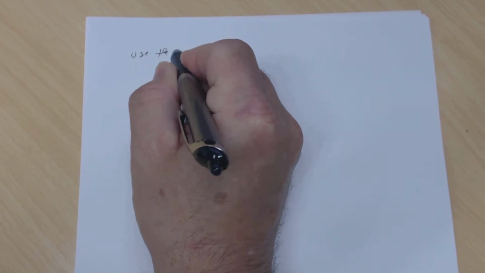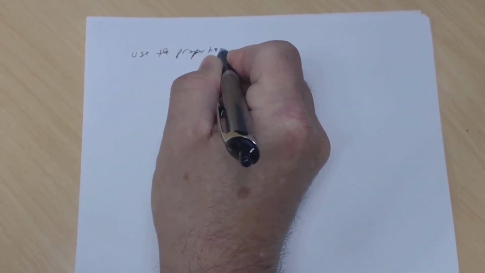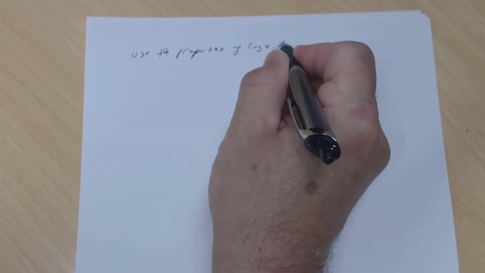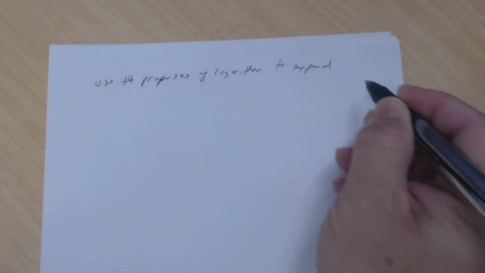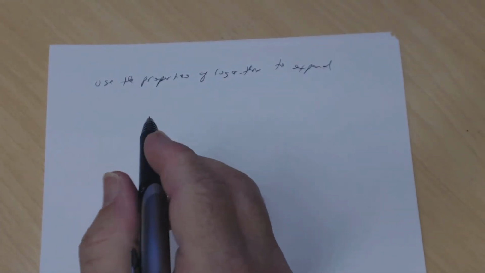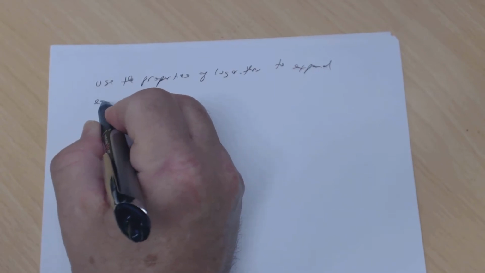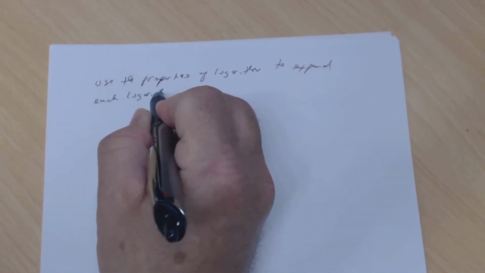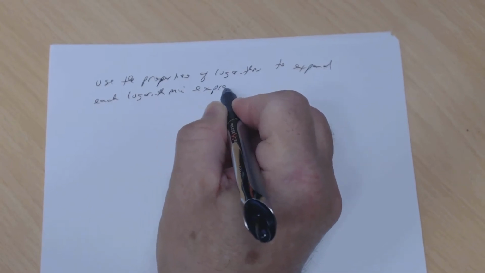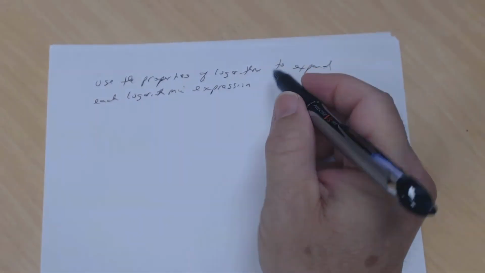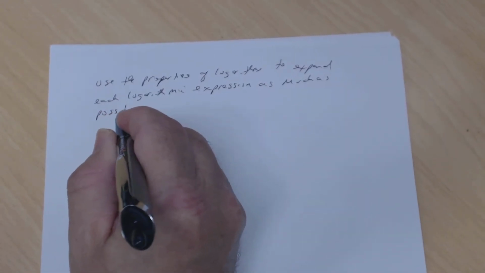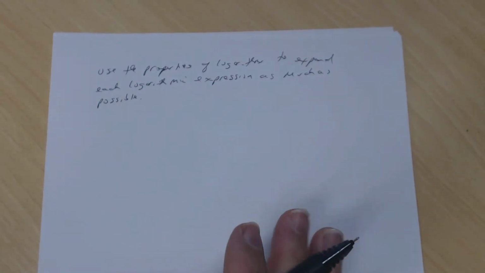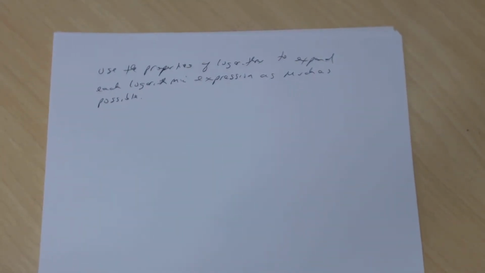All right, so the directions will say use the properties of logarithms to expand each logarithmic expression as much as possible. And then whenever possible, simplify without using a calculator.